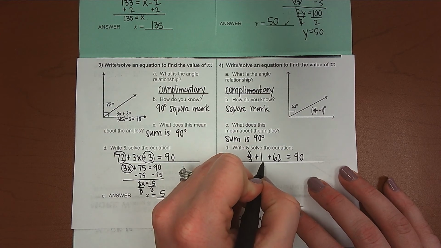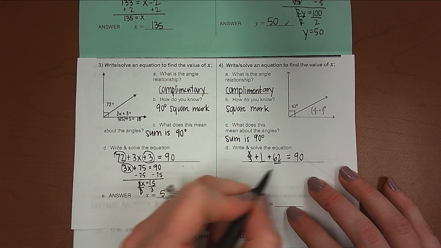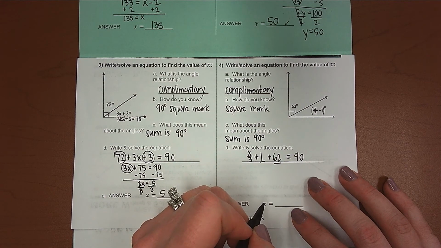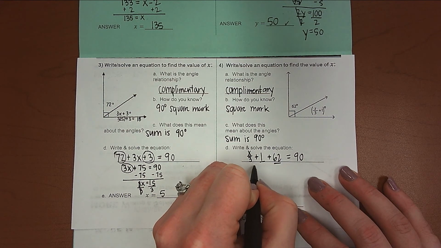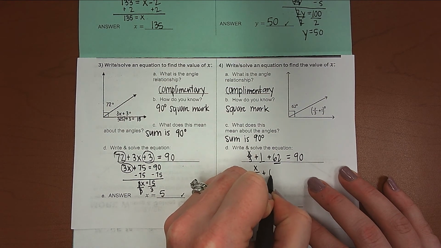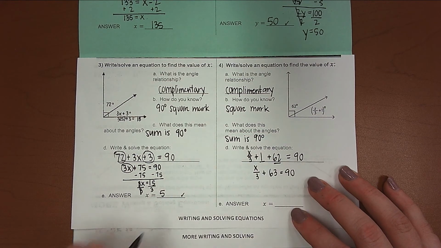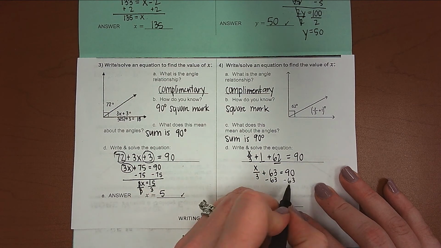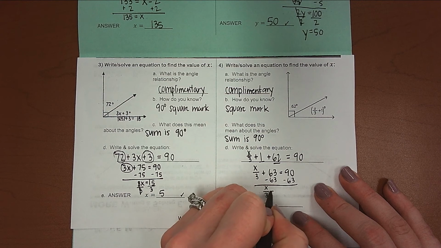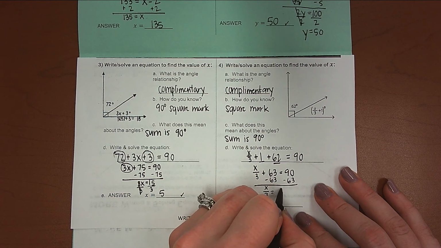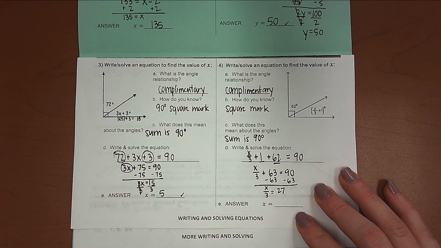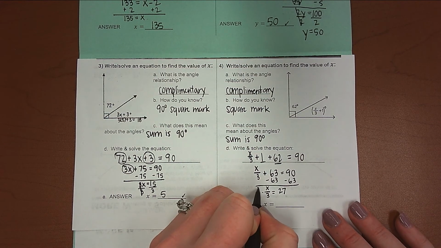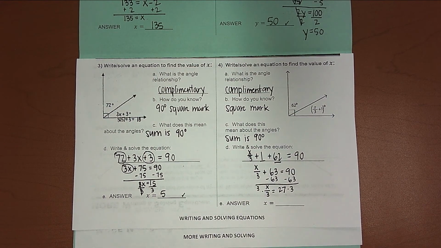I'm going to add my constants, 1 and 62. These are the like terms here. 1 and 62 is 63. x over 3 plus 63 is equal to 90. The inverse of adding is subtracting, so I'm going to subtract 63 from both sides. When I do that, I get x over 3 is equal to 27. And then the inverse of dividing by 3 is multiplying by 3. So I'm going to multiply both sides by 3.